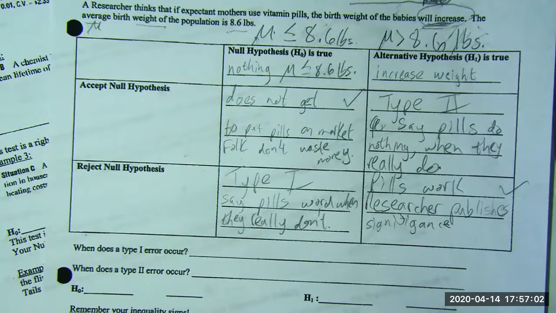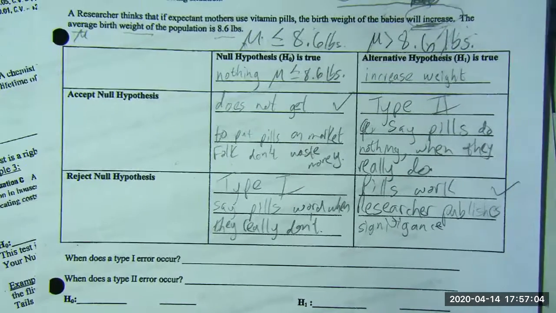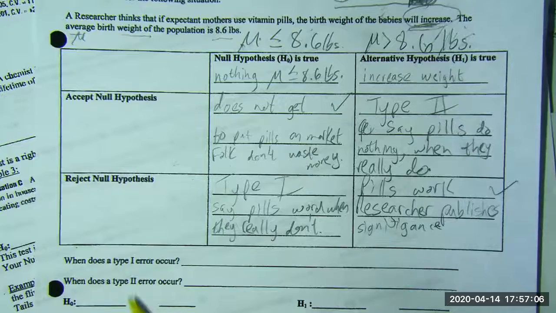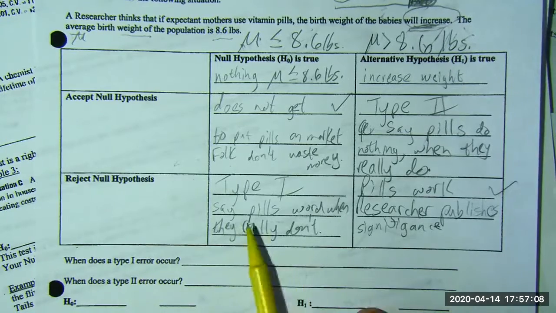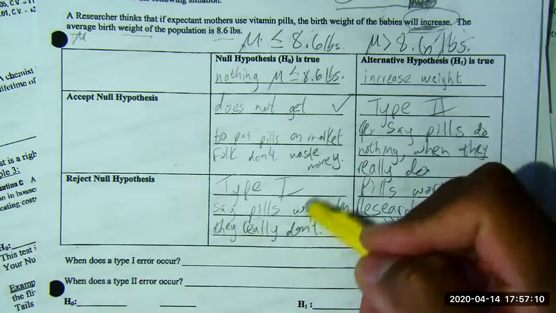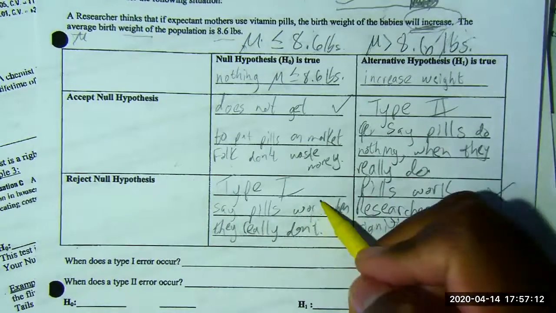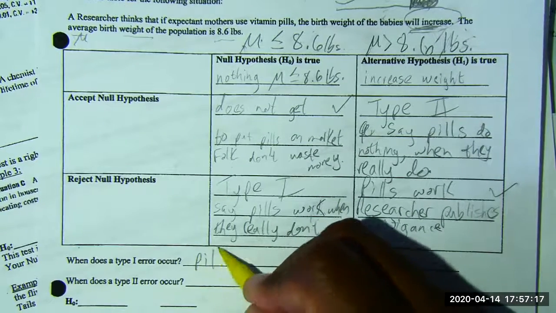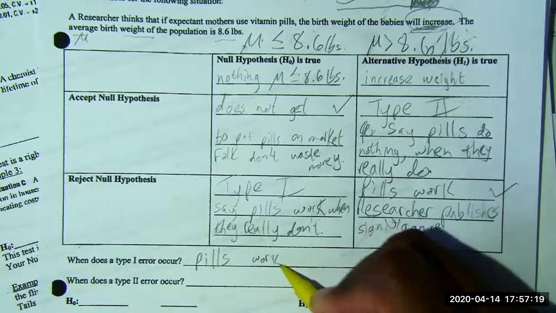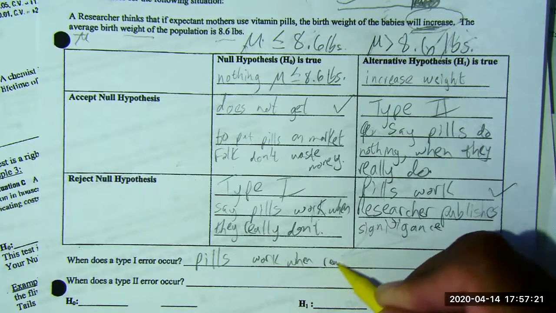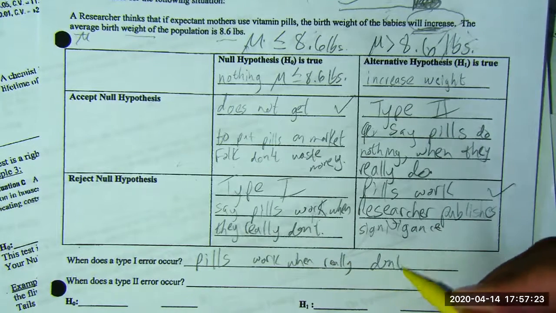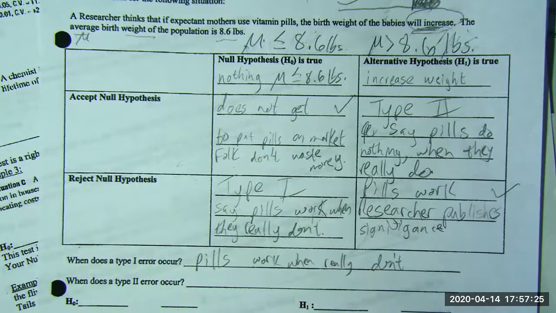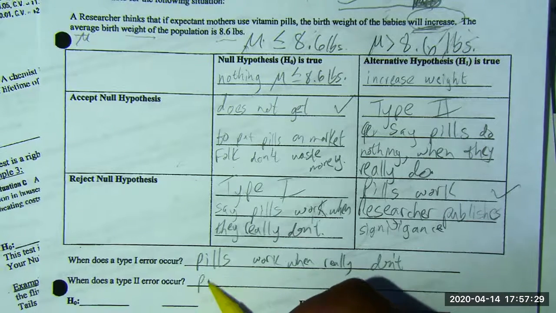Okay. So again, we've already discussed when a type 1 error occurs. A type 1 error occurs when we say the pills work when they really don't. And a type 2 error occurs when we say the pills do nothing when they really do work.